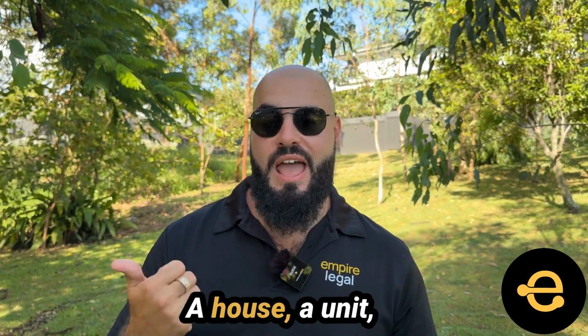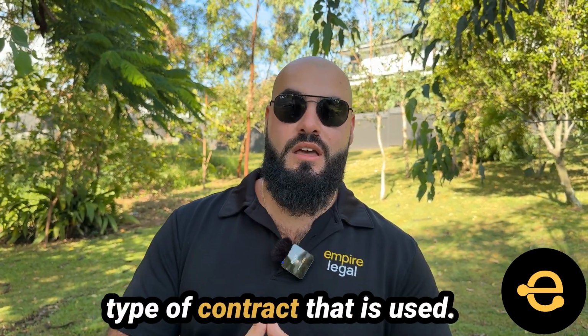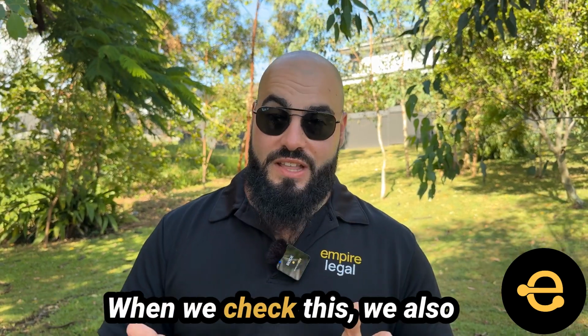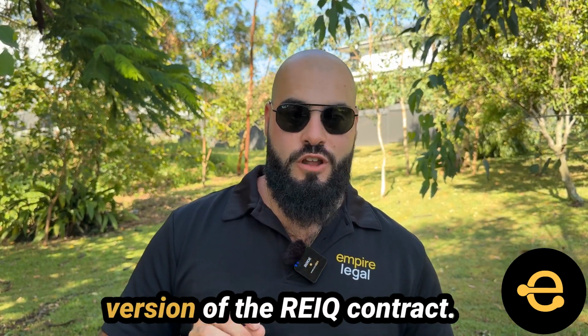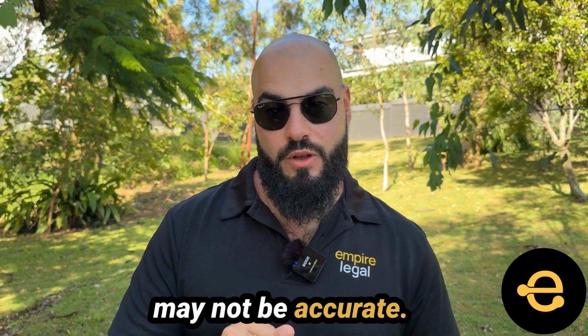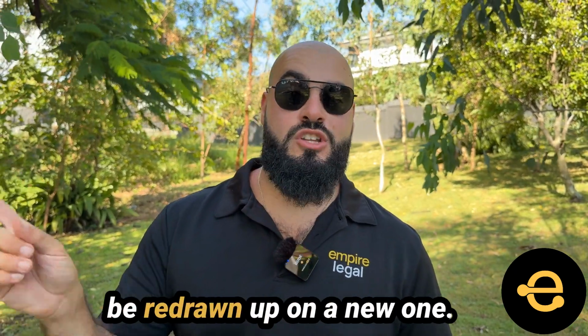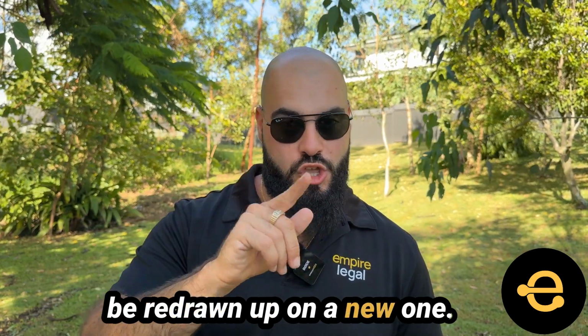What are you buying? A house, a unit, or vacant land? That's going to affect the type of contract that is used. When we check this, we also check that it's the current version of the REIQ contract. This is because if it's an old version, the laws may not be accurate. It's always best to be using the current version of the contracts, and we'd suggest if it's an old version that it be redrawn up on a new one.